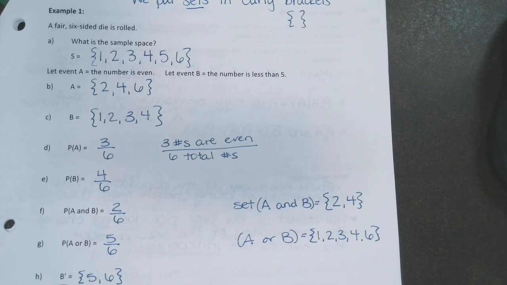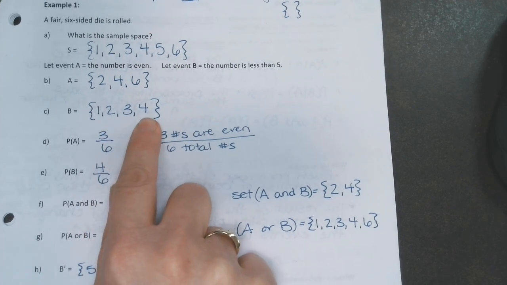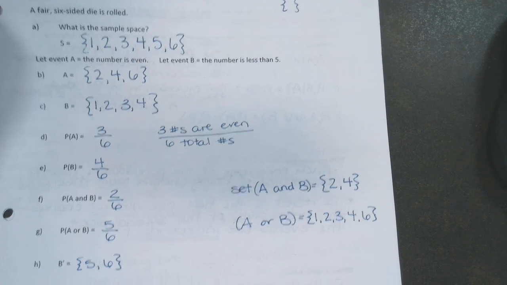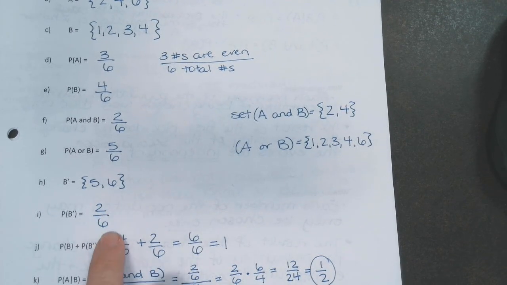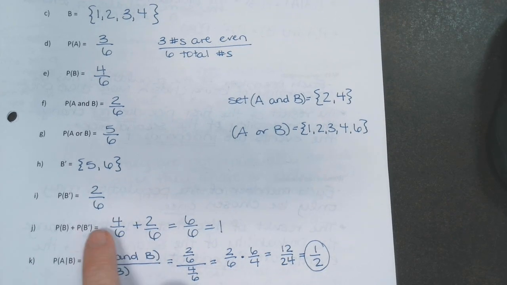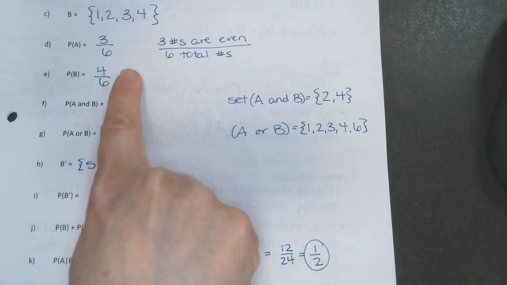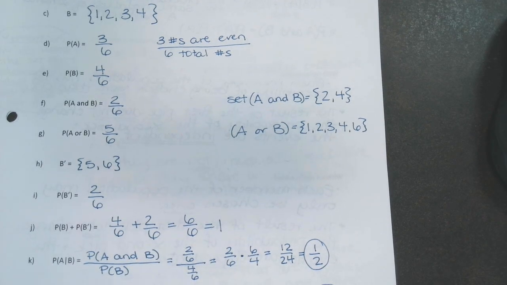Okay, B prime means elements that are not in B. Well, B is 1 through 4, so B prime is going to be 5 and 6, which means the probability of B prime is 2 out of 6. I just added those 2 probabilities, the probability of B and the probability of B prime, and we can see that they add up to 1, because every number I roll is either in B or not in B.